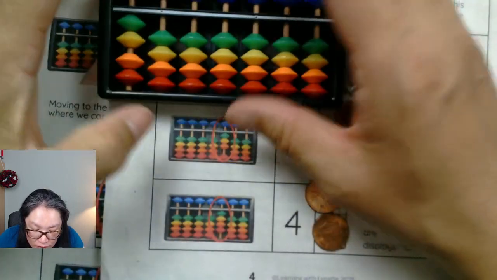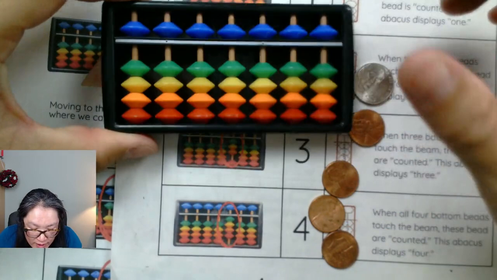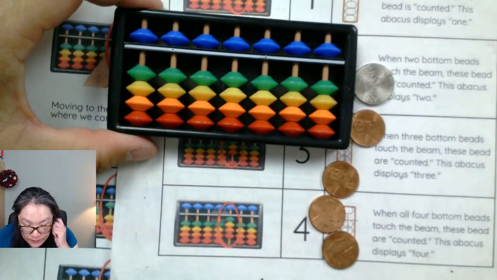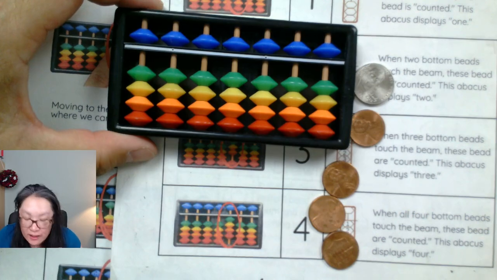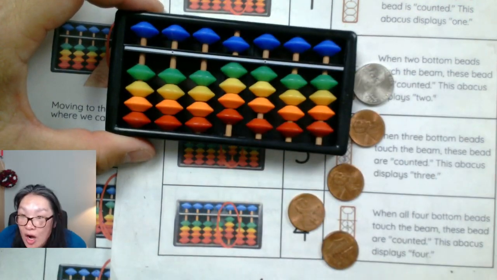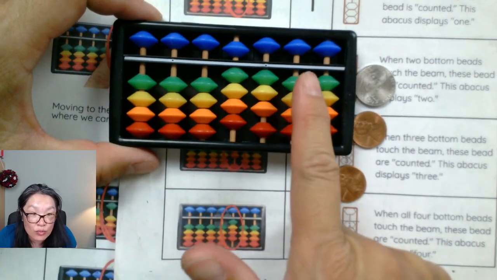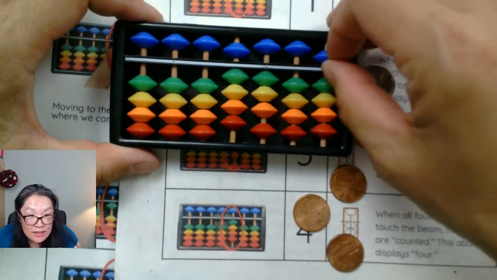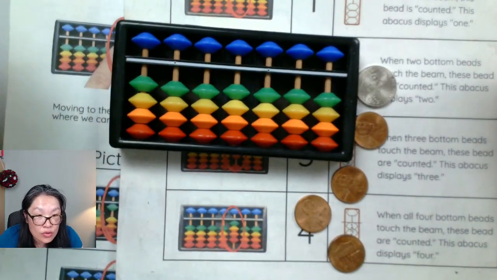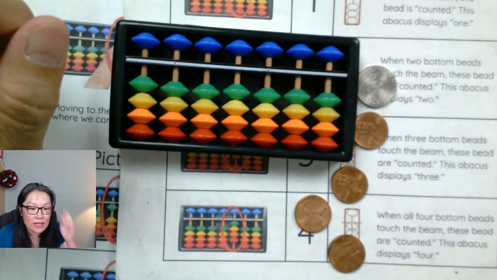Right? And we're being gentle. The reason why is because the beads move very quickly, and if you flick too hard, then your answers will become wrong. So the idea is, how do you calculate so fast using an abacus? That's what we're learning right now.